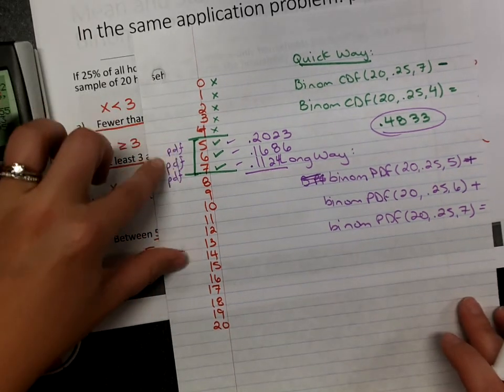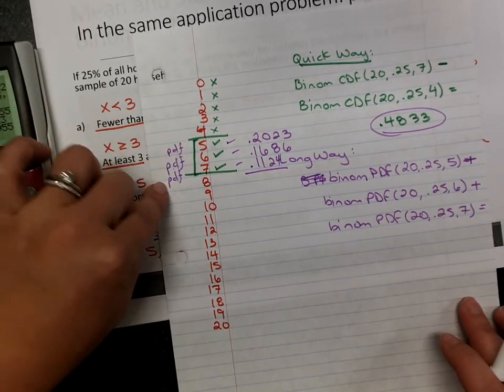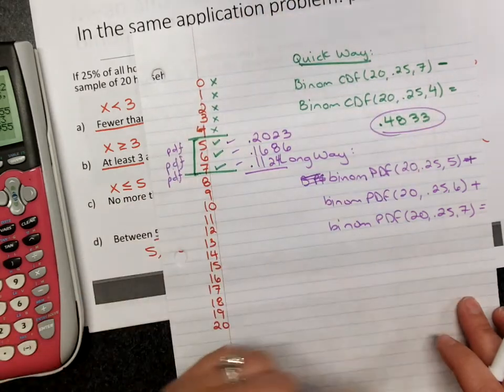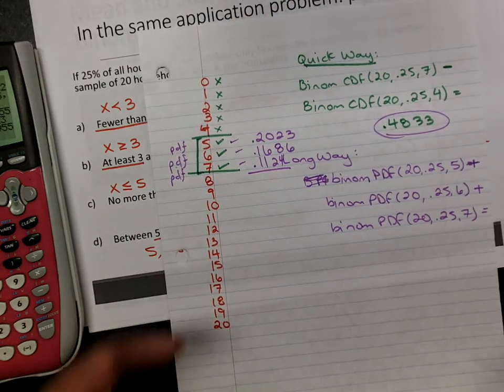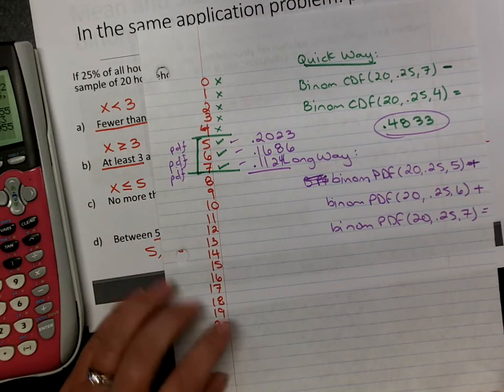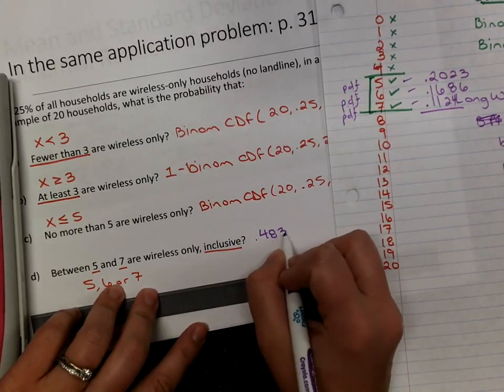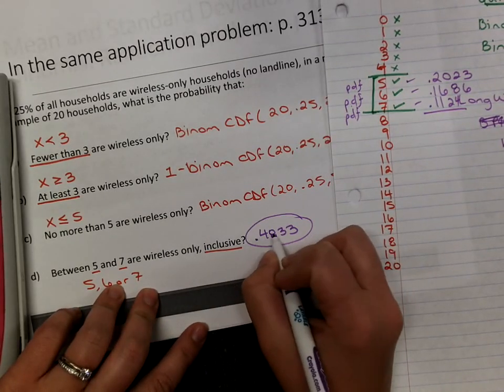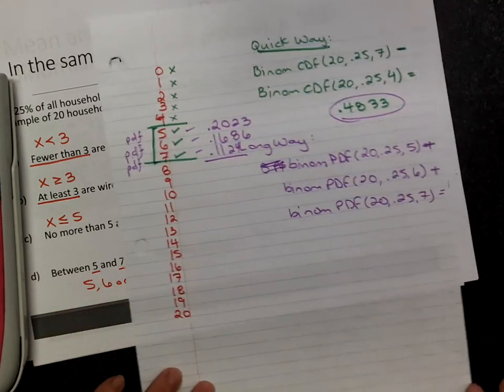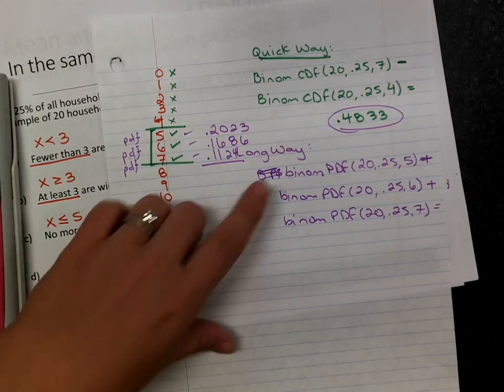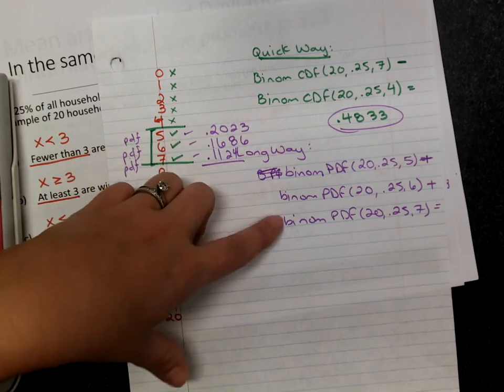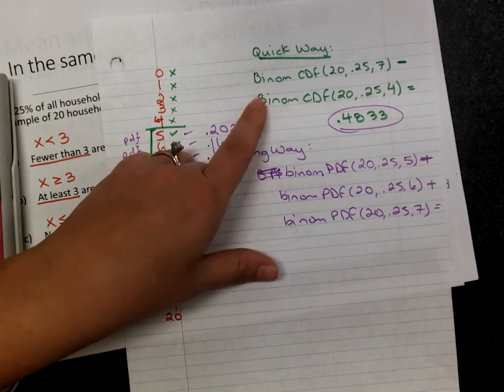However, for some students, doing 3 individual PDFs makes more sense than subtracting off. So whichever way you want to do those betweens, they do require a little bit more thought, but the answer should be 0.4833. So the book explains both techniques, I believe. I think it sticks more with the quick way, but there is a long way to do it if the quick way does not make sense.